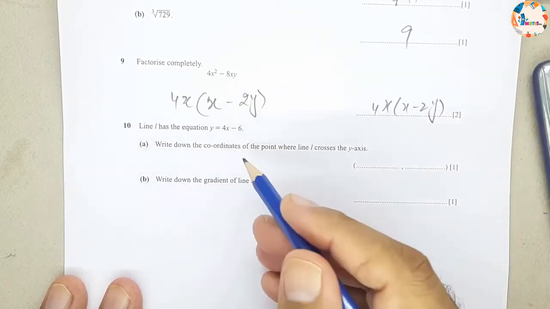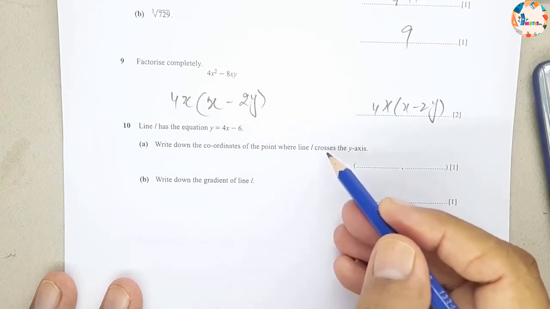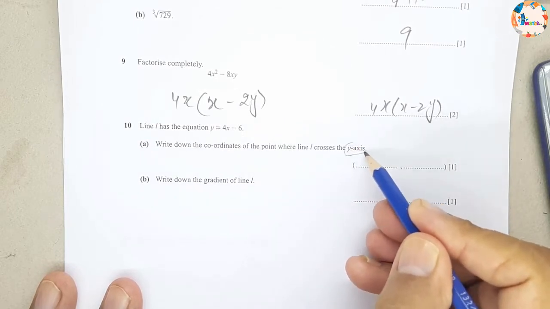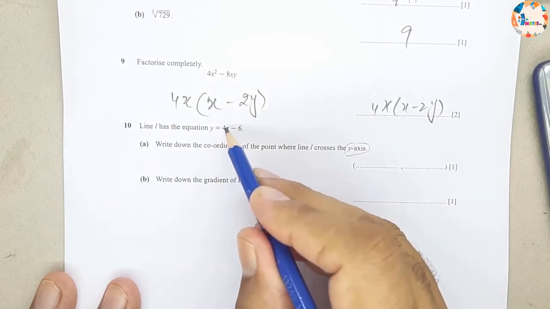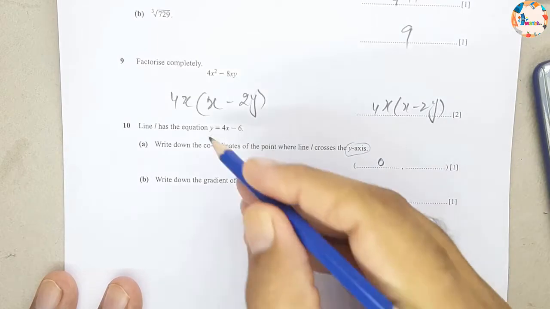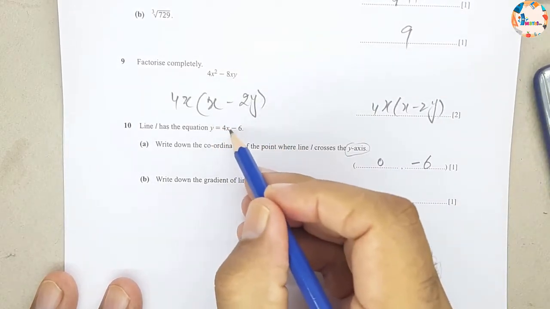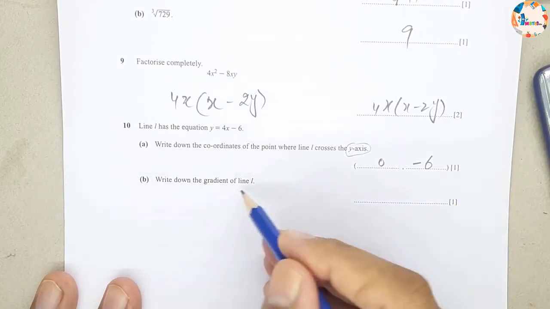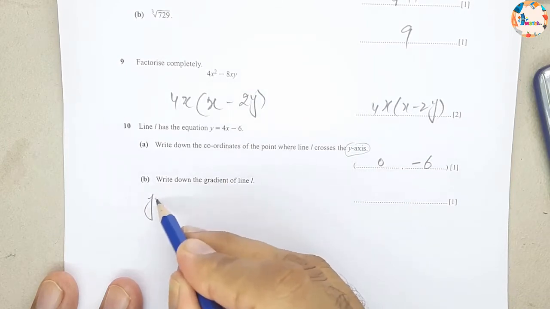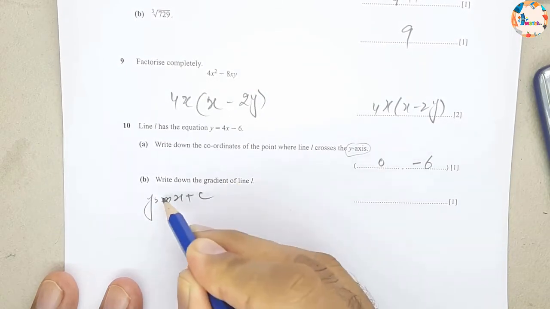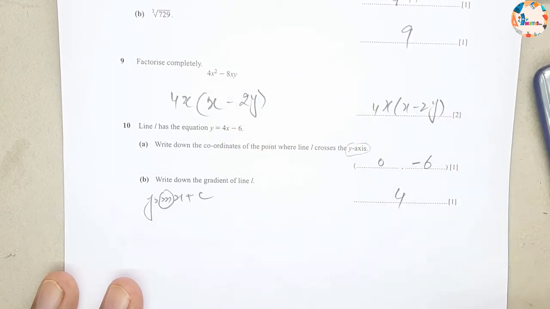And then comes line L has the equation, this one. Write down the coordinates of the point where line L crosses the y-axis. On y-axis, x will be 0. So x will be 0, y will be equal to minus 6. When we replace x is equal to 0, we'll get y is equal to minus 6. Write down the gradient of line, and we know that y is equal to mx plus c format. M is gradient, which is 4 in this case, so we can write here 4 as answer.